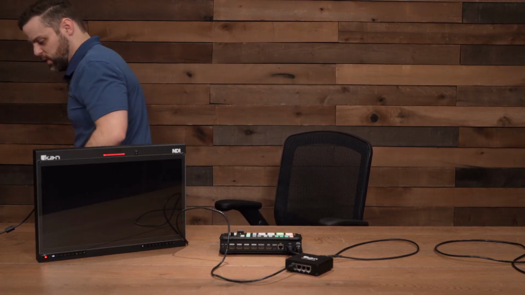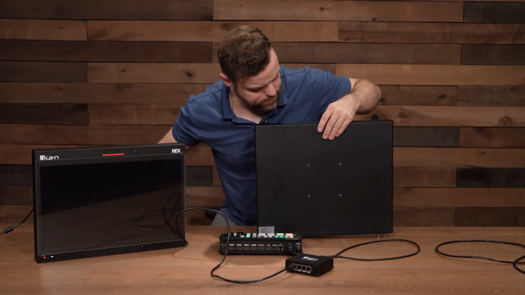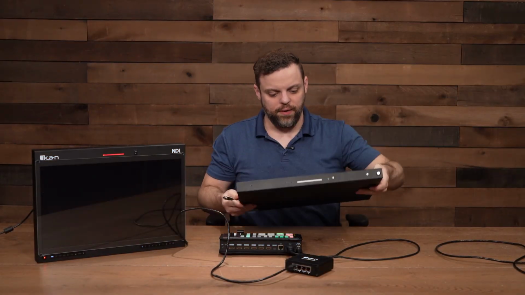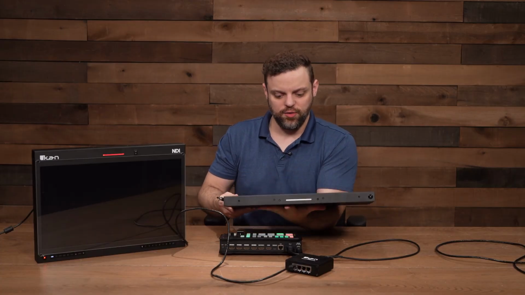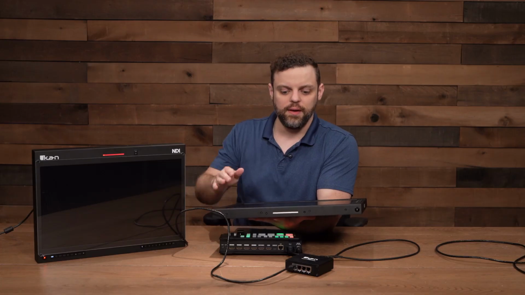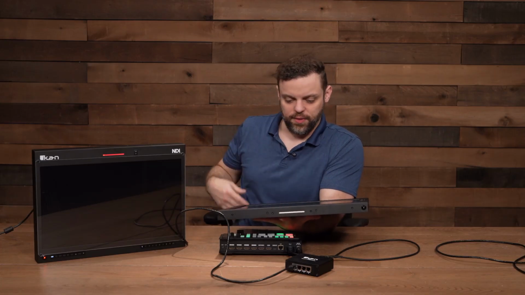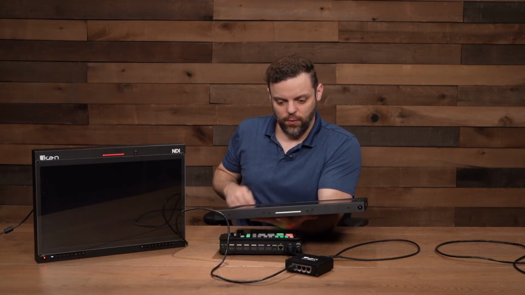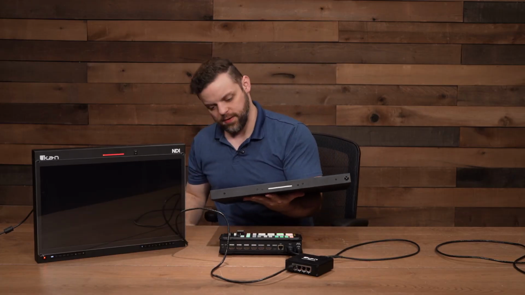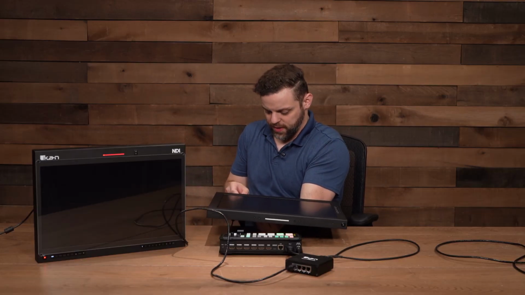So I'm going to go ahead and set up 2 different monitors. All right, here I have a 19-inch script monitor. Since this monitor is only used for scripting, we only have the front-facing tally, or the top-facing tally light, so that way it's facing towards the talent. So we're going to go ahead and get this plugged in.